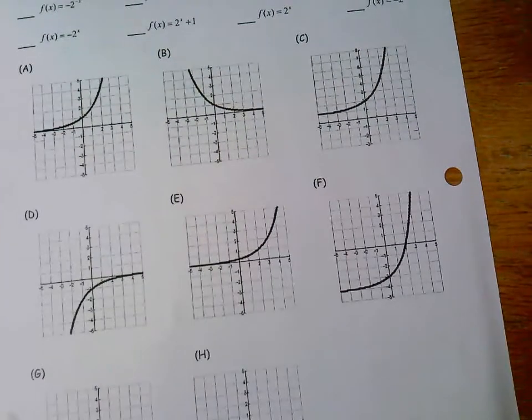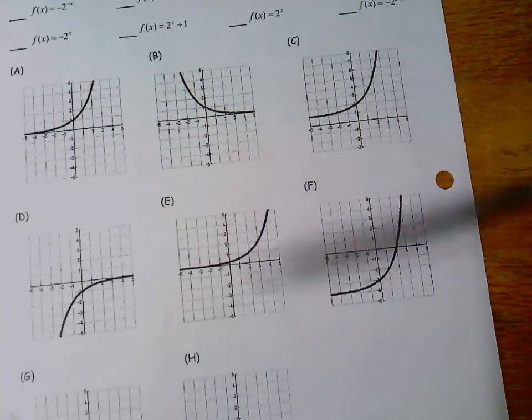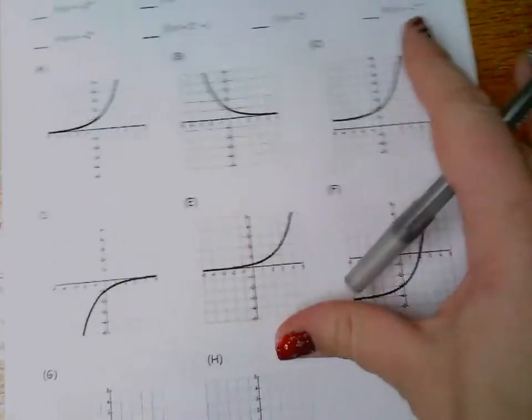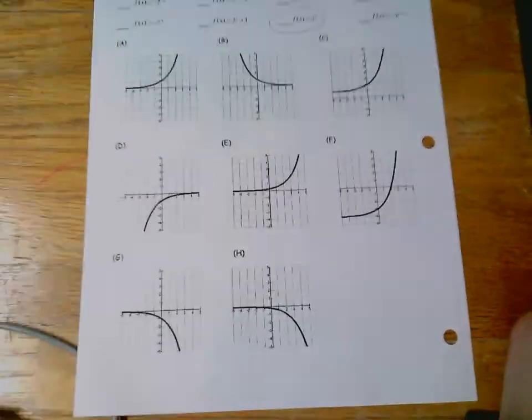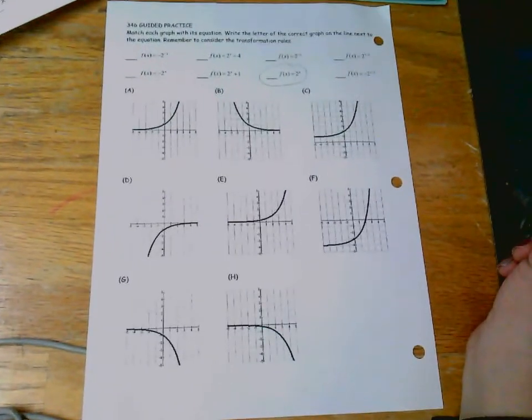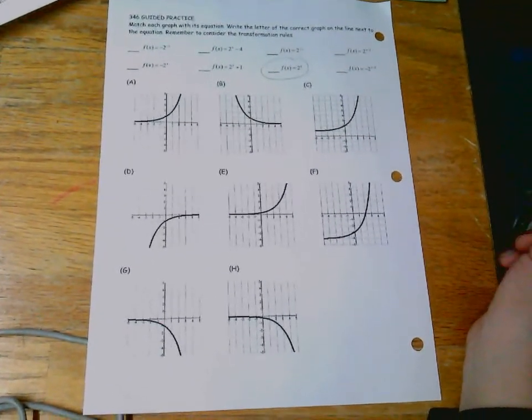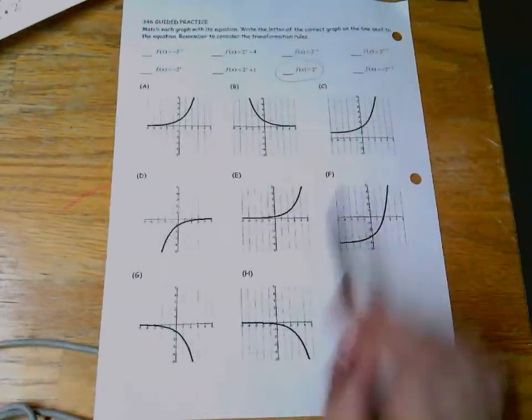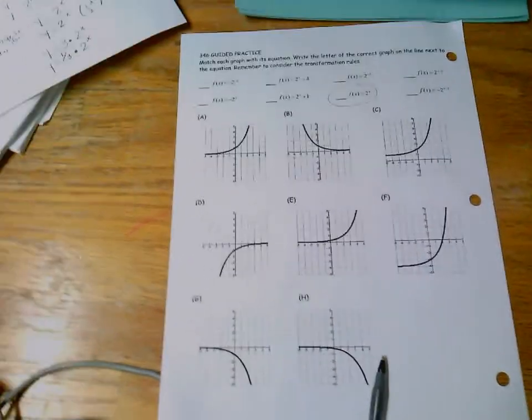So now you're going to try just this graph match. Each of the graphs above matches to a graph below. I recommend figuring out which of the graphs at the bottom is the parent function first, and then figuring out all the different shifts. Try to do it just practicing the transformation rules, not plugging them all into a calculator, and make sure you post it in Google Classroom. Thanks.